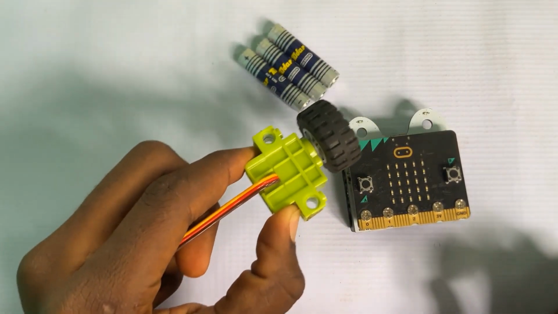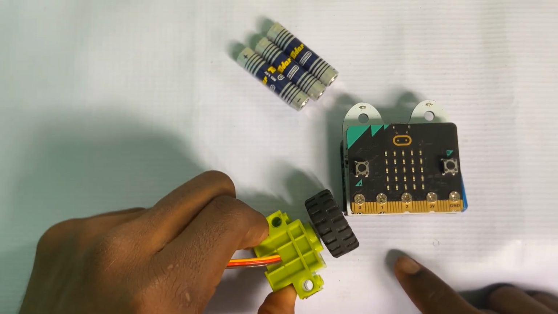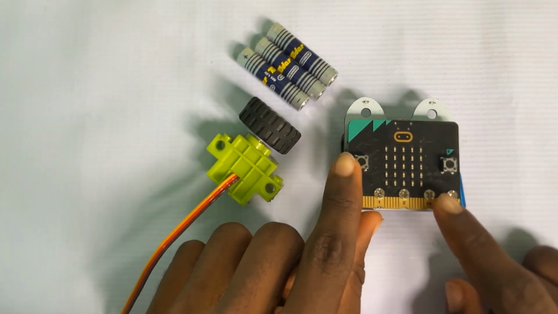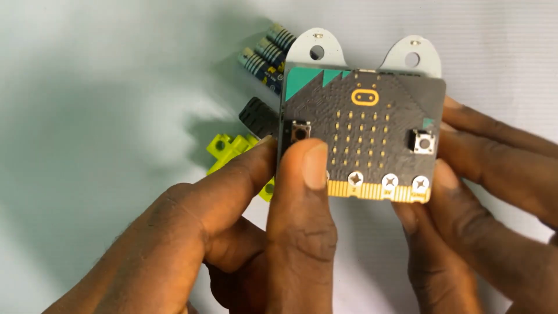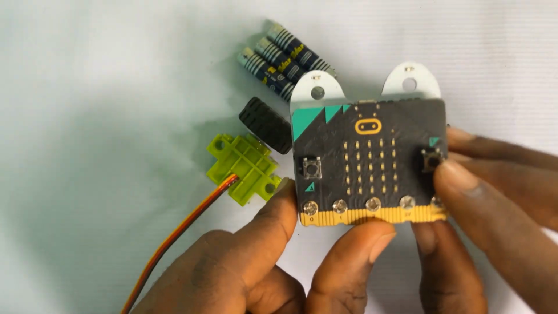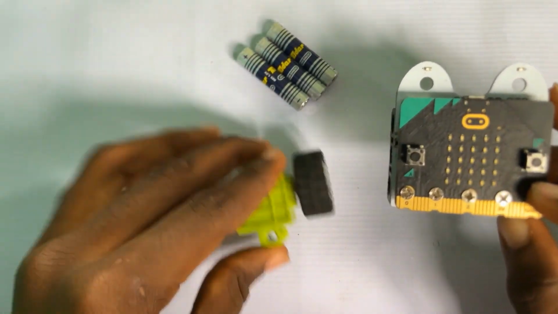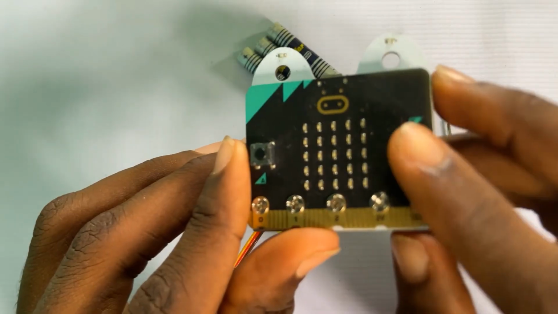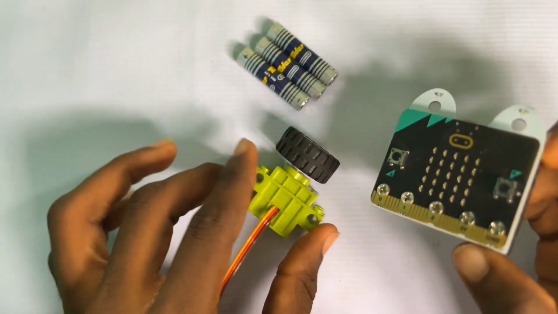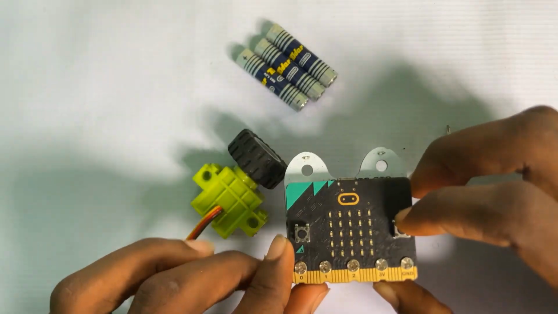So you're going to program it to drive forward and backward when we press the buttons on the microbit. There are two buttons on the microbit, button A and button B. So when we press button A, the unicycle is going to drive forward, and when we press button B, the unicycle is going to drive backwards. So now let's head on to programming.